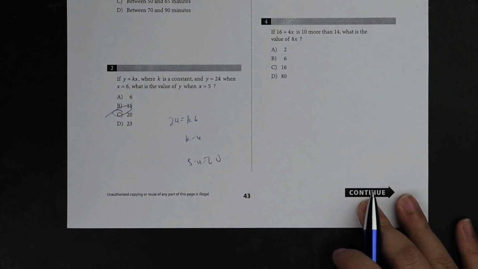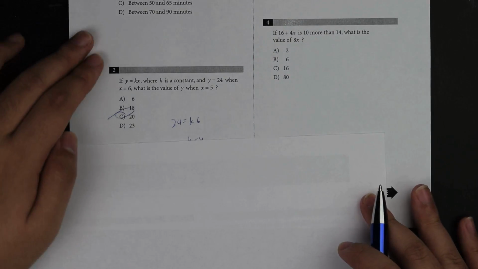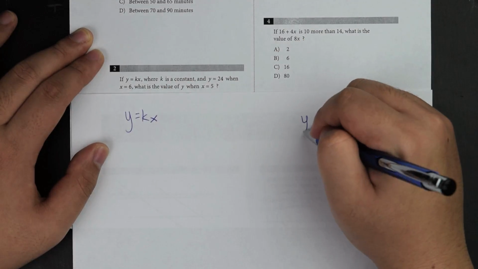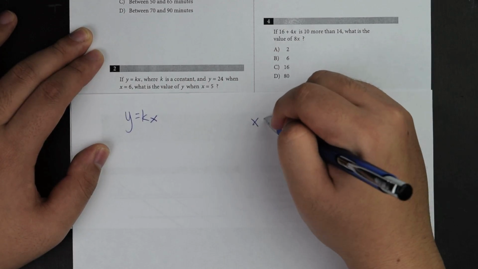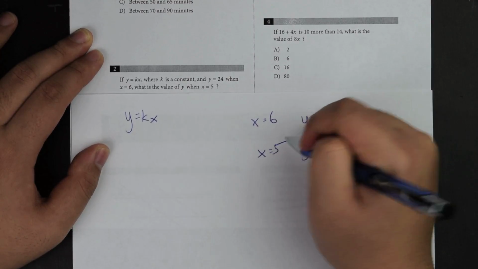Now I'm going to go ahead and explain how I was able to do number 2. For number 2, I am just going to copy down the question itself. So y equals kx, k is a constant, y equals 24 when x equals 6, and what is the value of y when x equals 5?